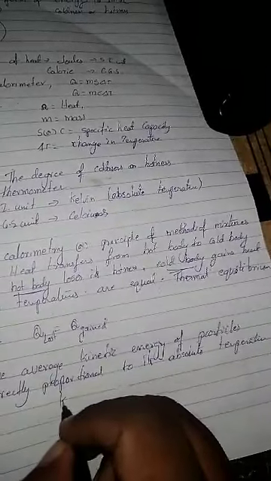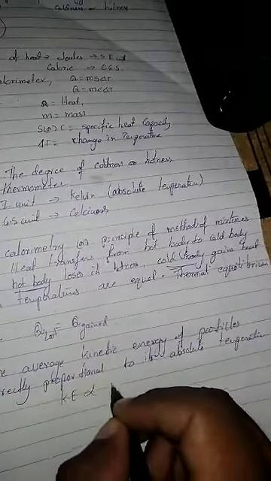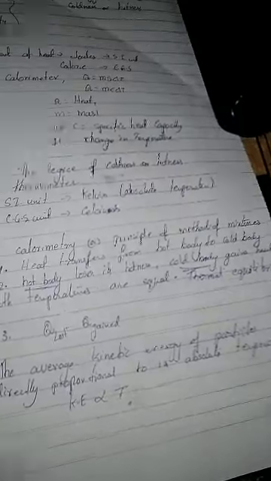Means what? Kinetic energy is proportional to temperature.